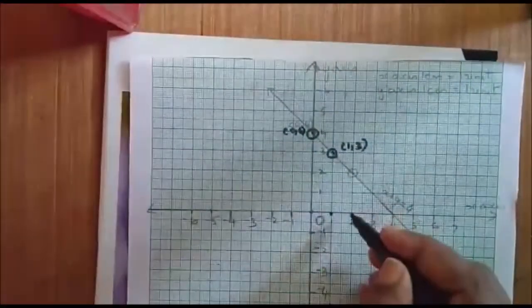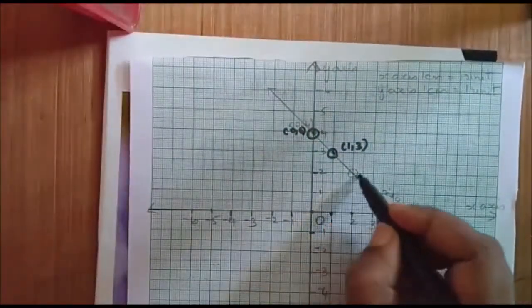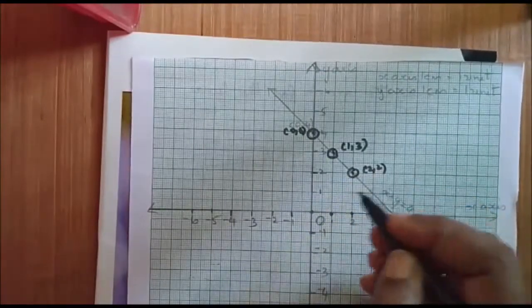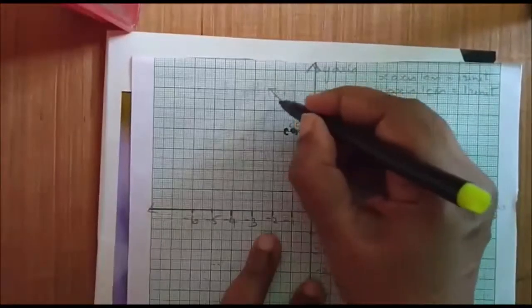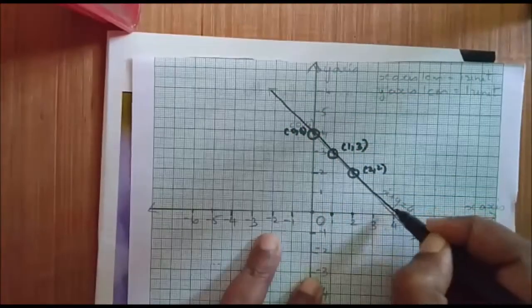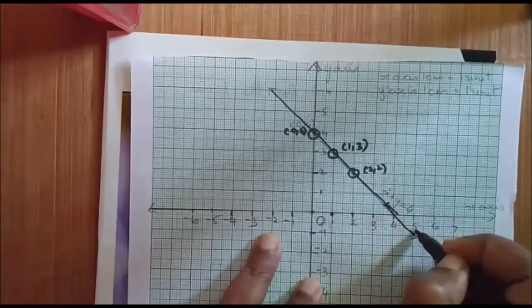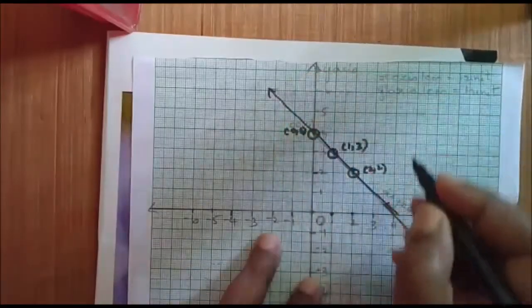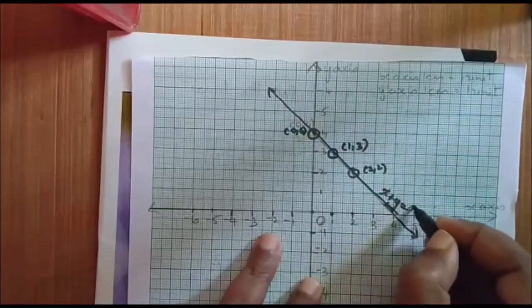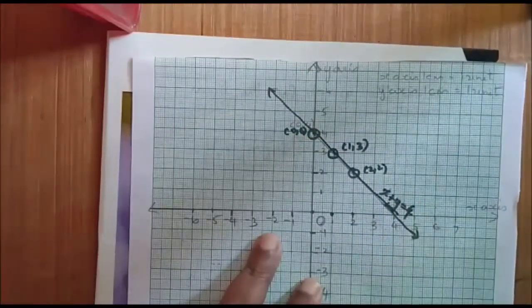Similarly, what is the next point? It is 2 comma 2. 2 on the x-axis and 2 on the y-axis. So it is 2 comma 2. So what can I do? I can join all these points in a straight line. Okay. So this is how my straight line will look, and this is how I will write the equation x plus y equals to 4.